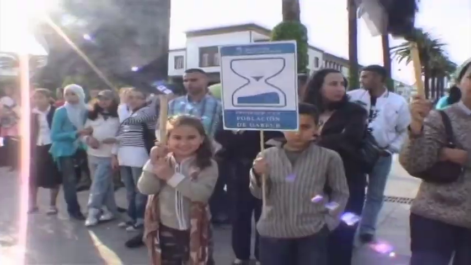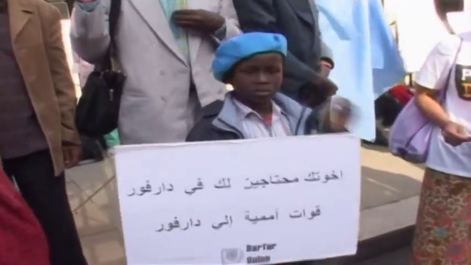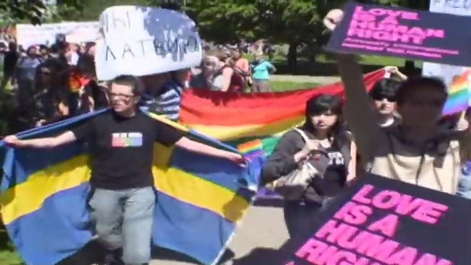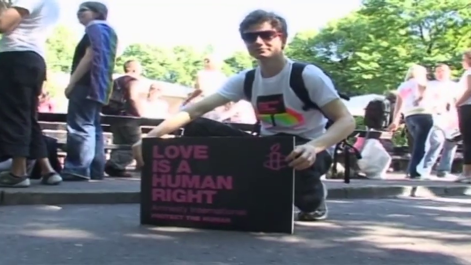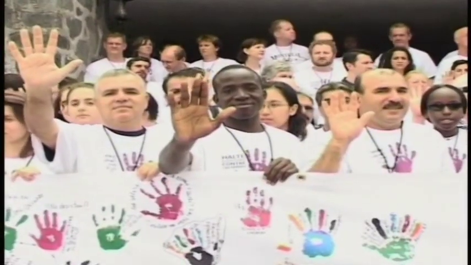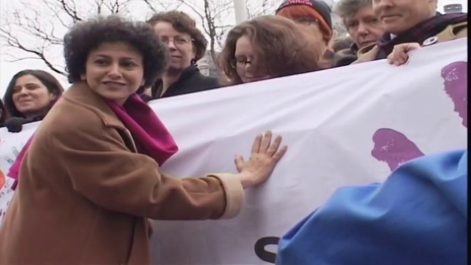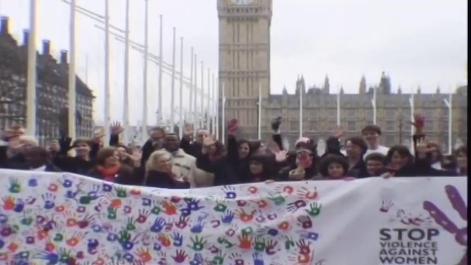The Universal Declaration of Human Rights is one of the most important documents about human rights ever written. But it is the actions of people working every day around the world to protect these rights that are even more important.